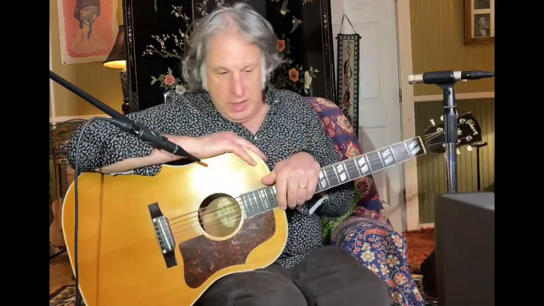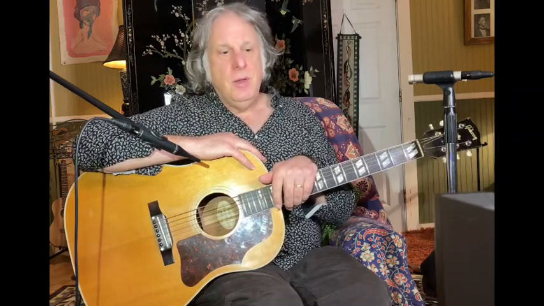I'd like to talk today about sixths. Sixths are simply an interval. It's the measurement of one note to another note that are 6 notes apart, a sixth. Just like thirds would be 3 notes apart, or octaves would be 8 notes apart. Sixths are 6 notes apart.